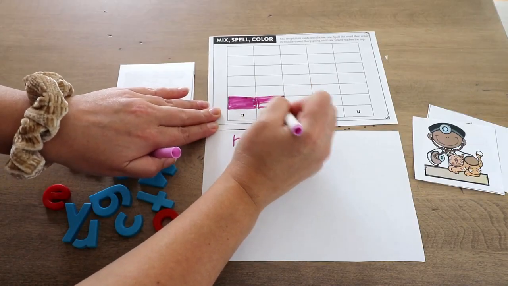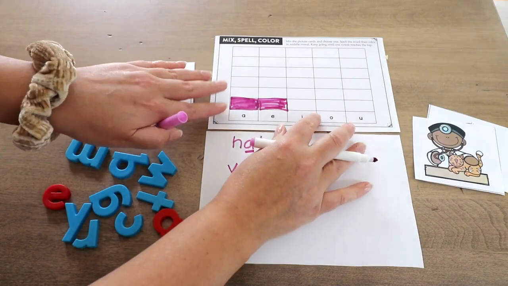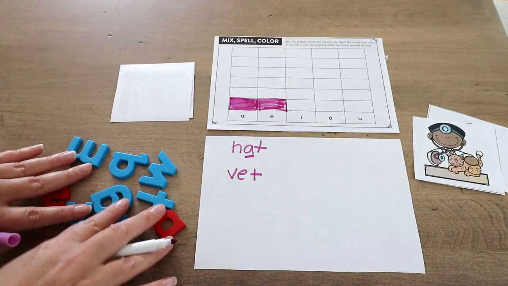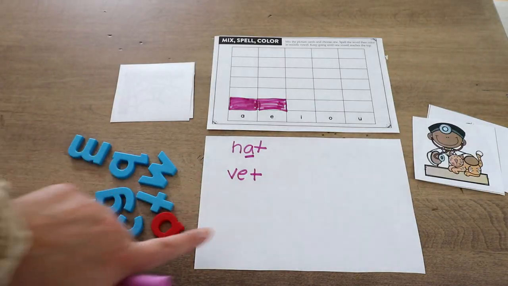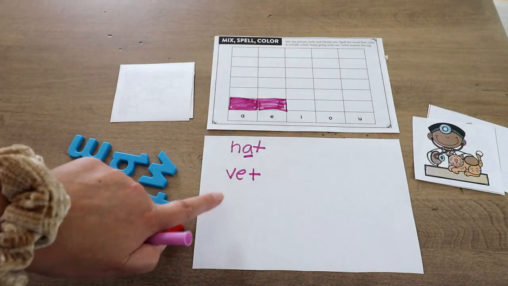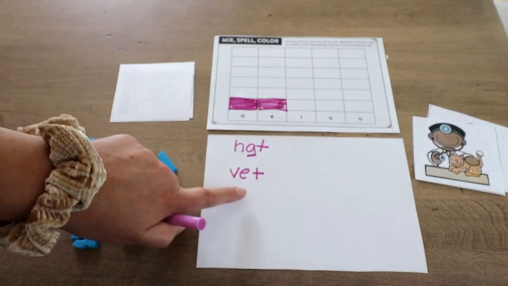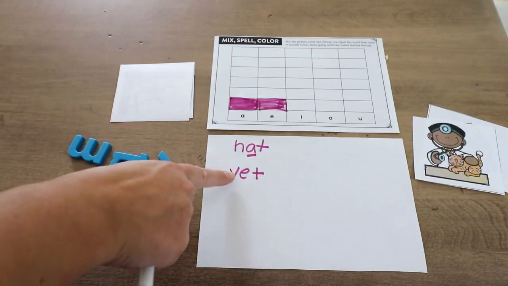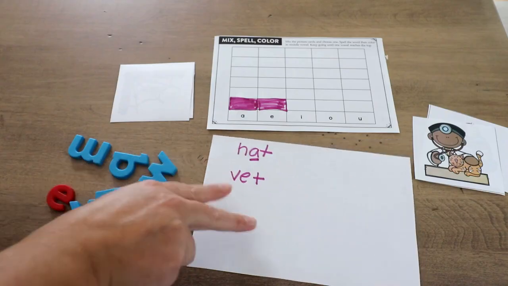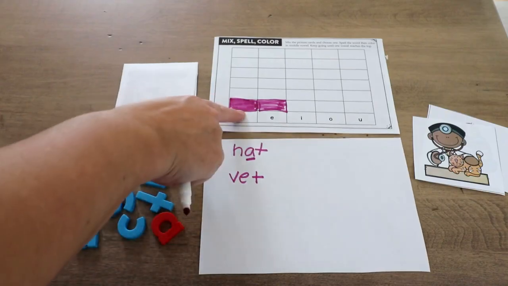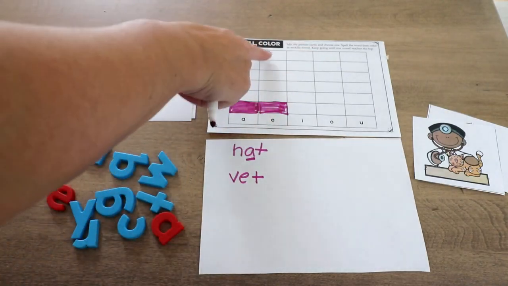Now this could definitely be played with a partner as well, and it could also be played with magnets if you wanted to have them manipulate the letters to make the word instead of writing it on a whiteboard. But I usually like to have them write it down so they can actually practice writing their letters as well. But it's that simple. They continue going until one of the vowels reaches the top.